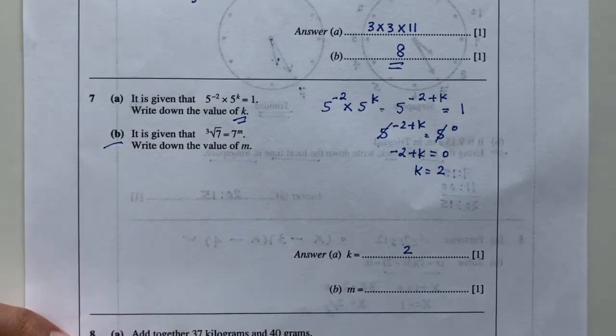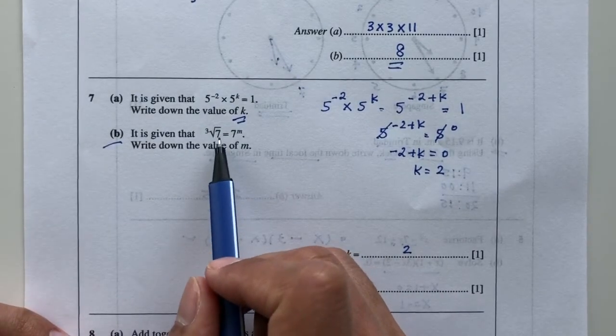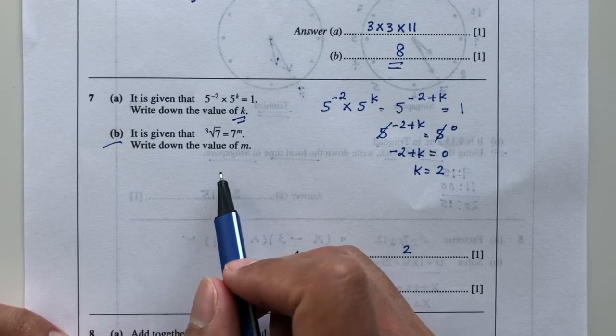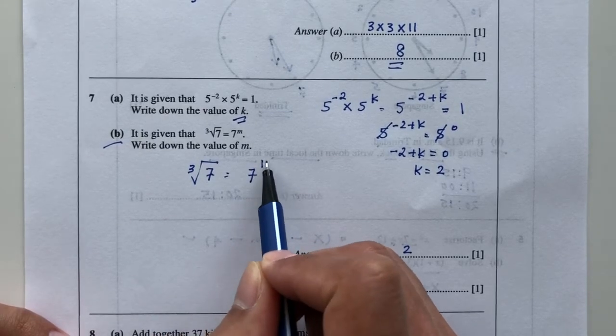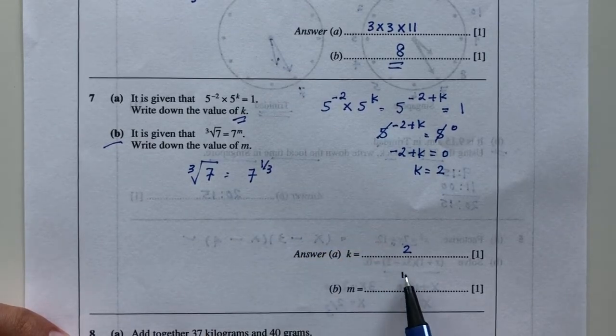Now for part B, it is given that cube root of 7 equal to 7 power m. Find the value of m. So pretty easy, as we know. Cube root is just 7 power 1/3. So m is 1/3.